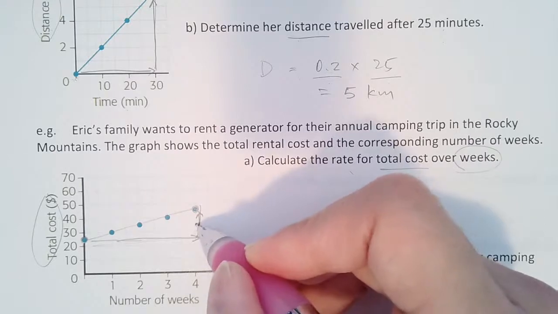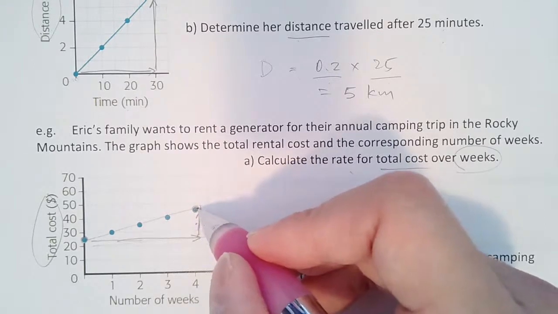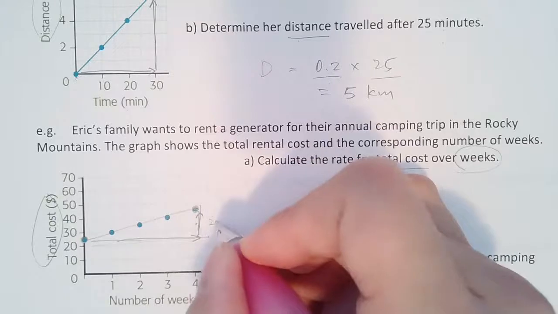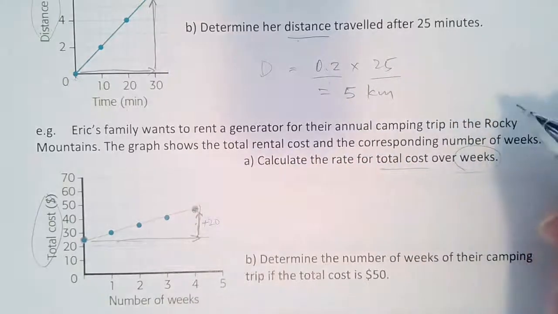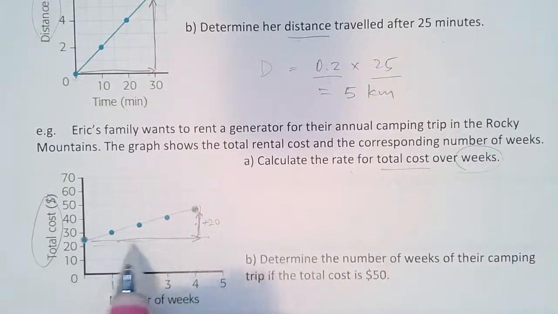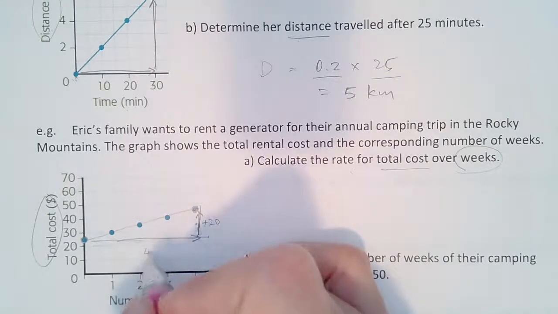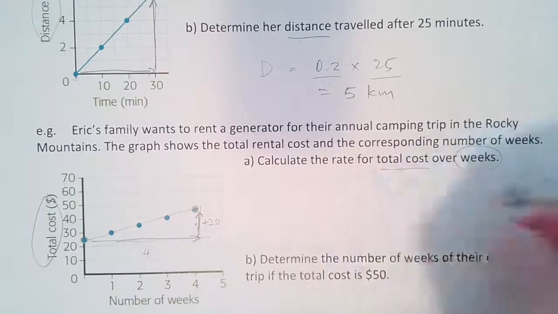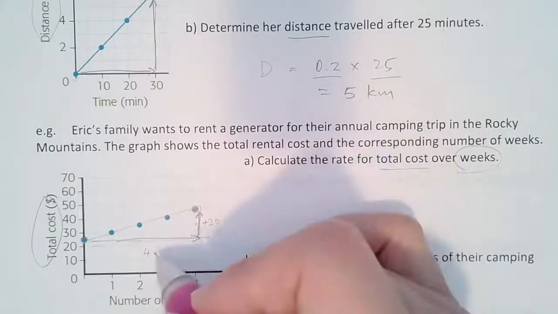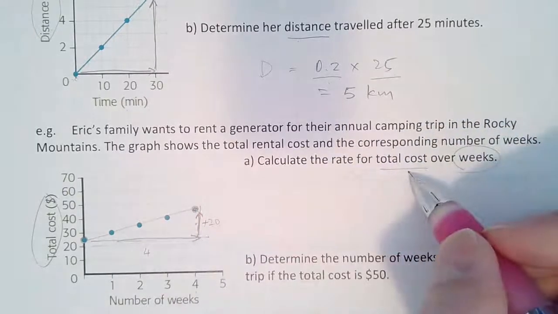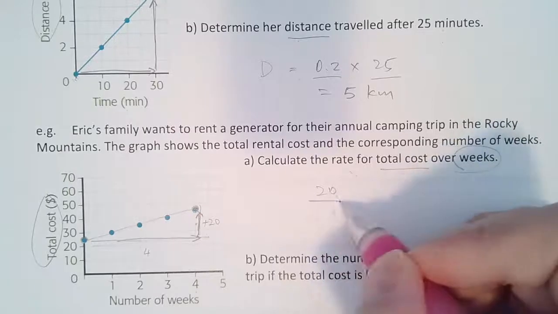And the change for the number of weeks will be 4 weeks. So the rate of change in this case would then be 20 over 4, the total cost over weeks. So $5 per week.